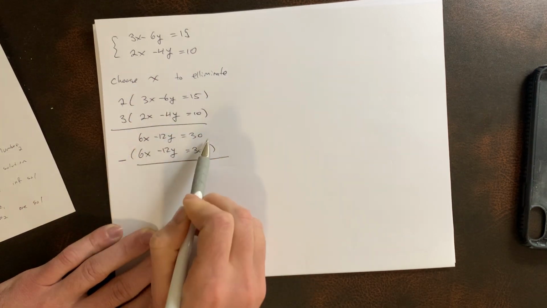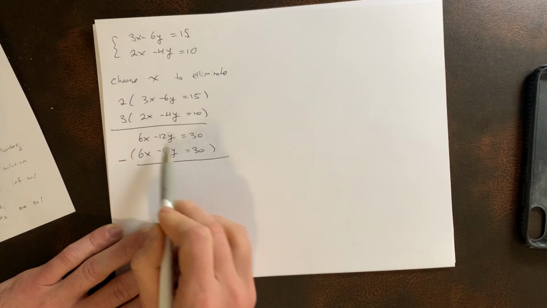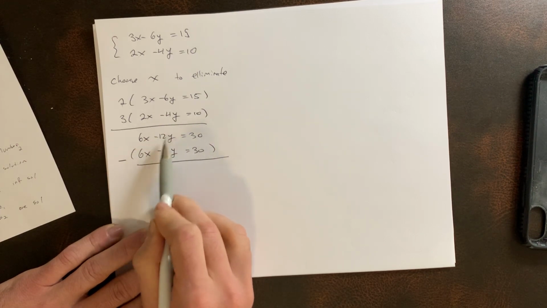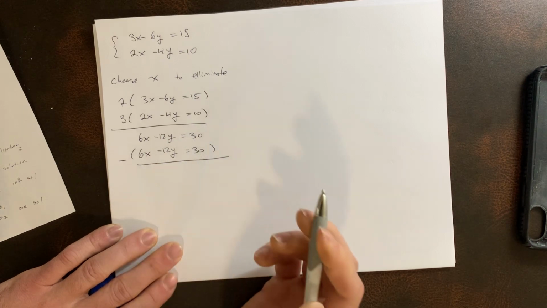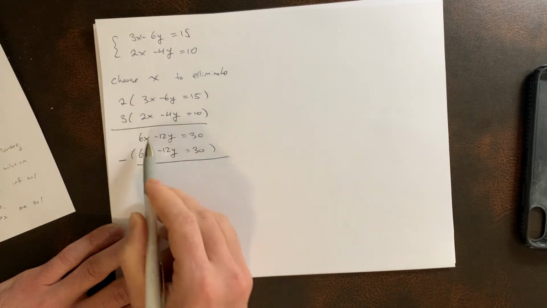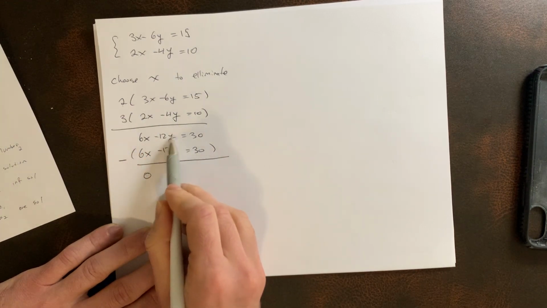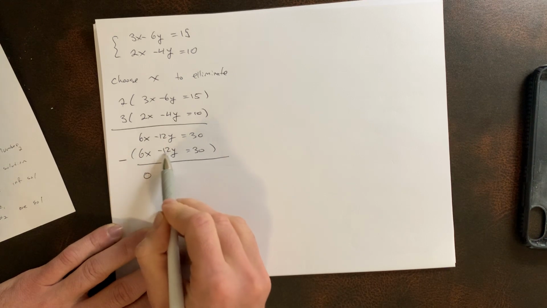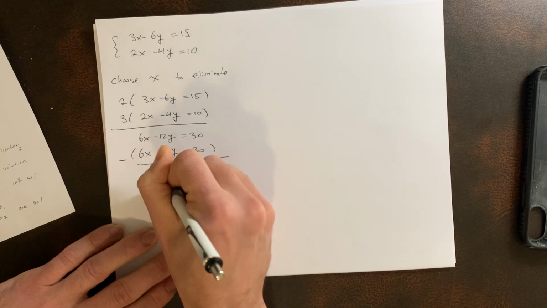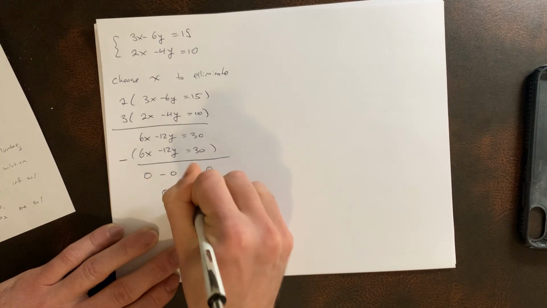So we want to take this equation and subtract it from this equation. Doing that, we need to put parentheses here because we're going to do 6 minus this, minus 12 minus that, and then 30 minus that. But you see what's going to happen here, just in this situation in particular. We're going to have 6 minus a 6x, which is 0, minus 12 minus a negative 12, so just minus 0, and then 30 minus 30, which is 0. So we get 0 is equal to 0.